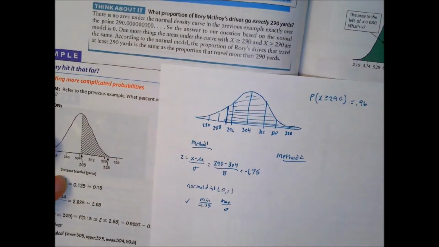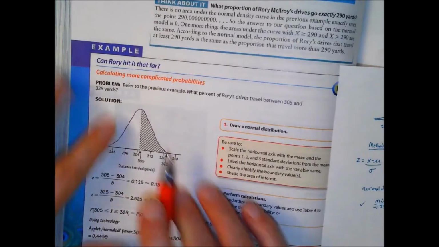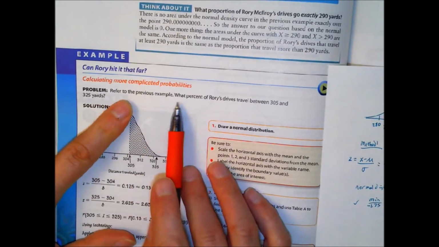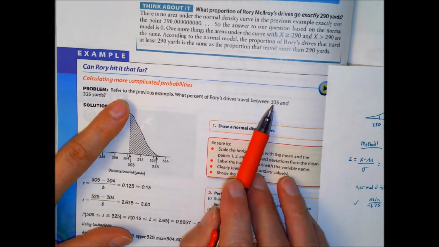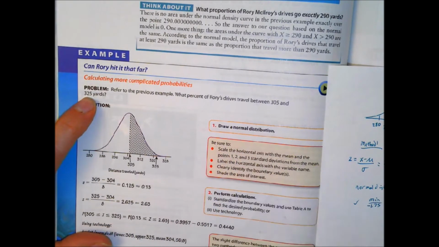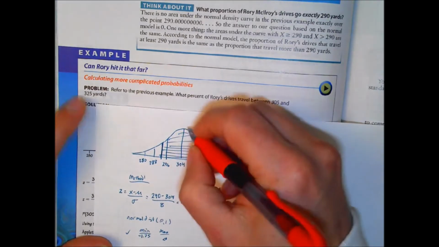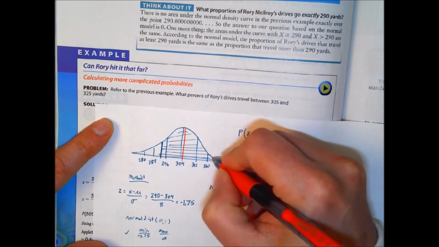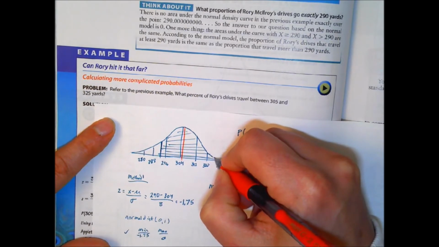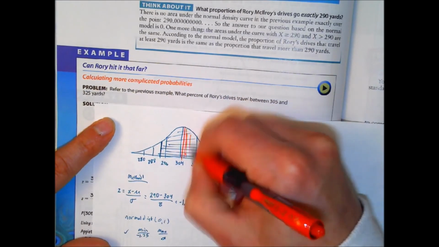Another example for us to do is looking at that same example, but what percentage of his drives are between 305 and 325? If we look at the graph here, 305 is about right here, and 325 would be about here. So we want to find this area right in here.